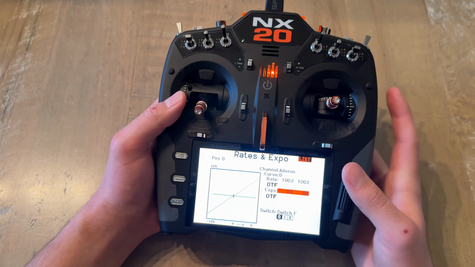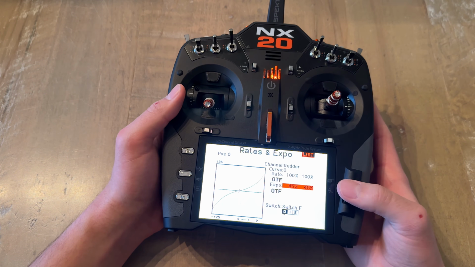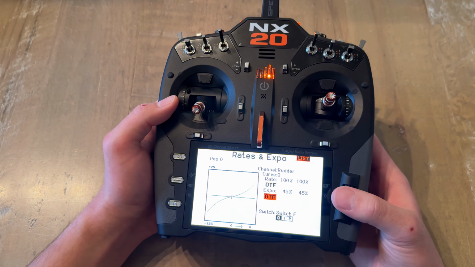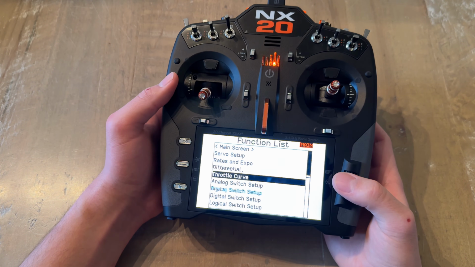On a giant scale 3D airplane, I like to have anywhere from 50 to 60% expo, so I'm going to go ahead and set the expo for all of the surfaces. Typically on the rudder, I like to run 10% less expo than whatever the expo is set for the other surfaces. And the last thing that I want preset on this model template is a throttle curve.